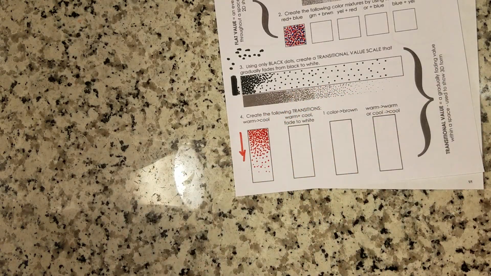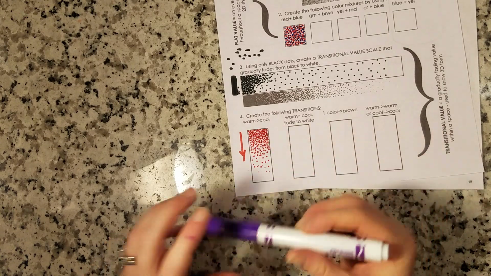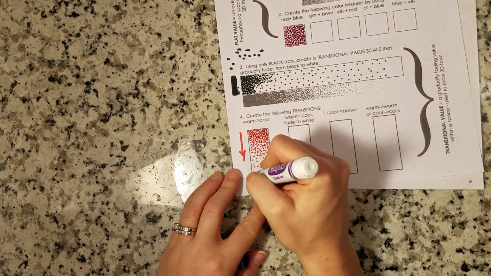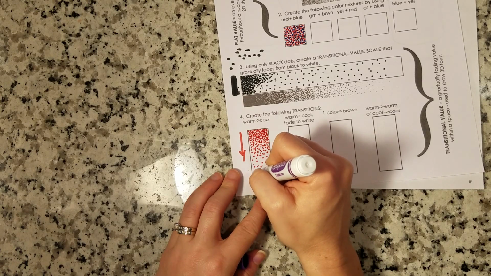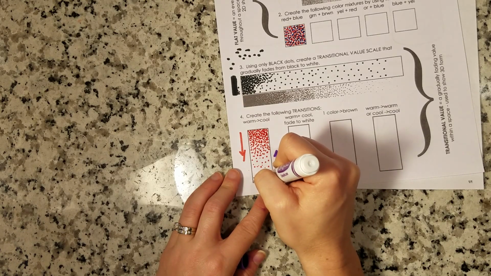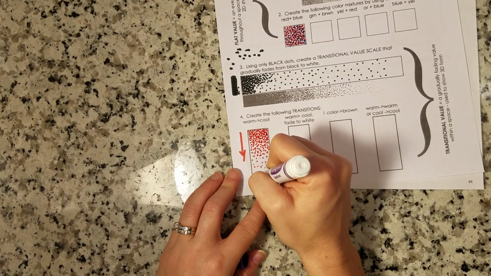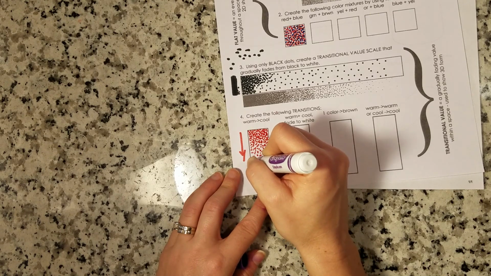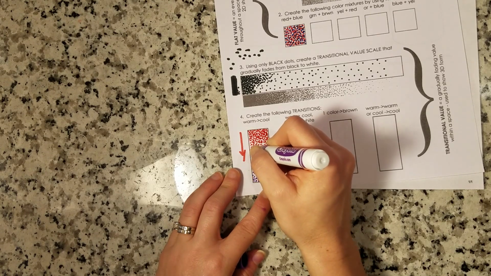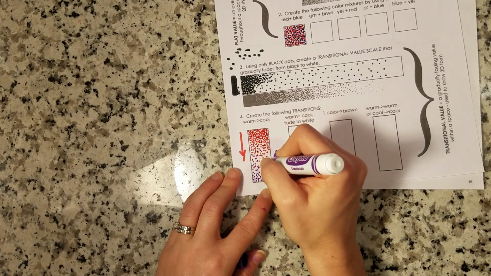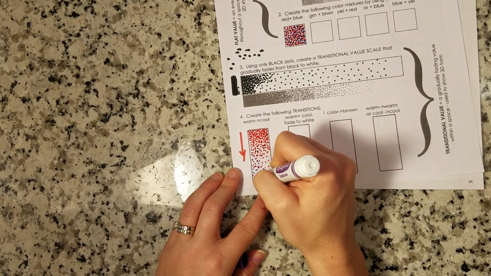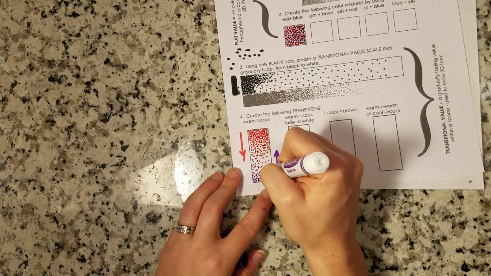So now I'm going to choose a cool color. In this case, I'm going to choose purple, and I'm doing the opposite. So I said they were opposing transitional value scales. I'm going to start with purple really close together down here. And as purple goes up, it's going to fade out to white, the white of the paper. Or in this case, it's going to fade to red. So this is going to be really close together, almost solid purple.